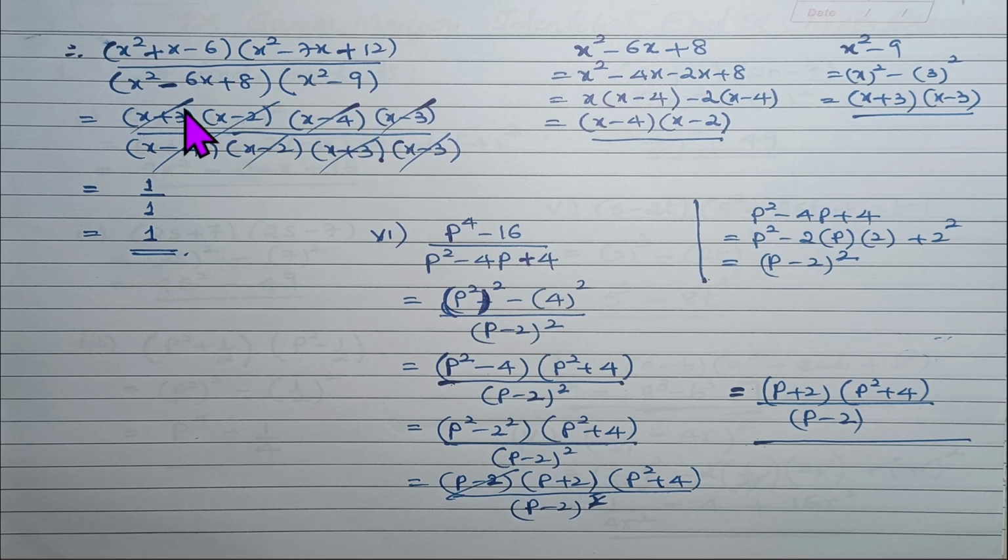So now cancel all of them which you can cancel. x plus 3 gets cancelled, x minus 3 gets cancelled, x minus 4 gets cancelled, and x minus 2 and x minus 2 get cancelled. So therefore the answer is 1. That is the simplification of the given rational expression.